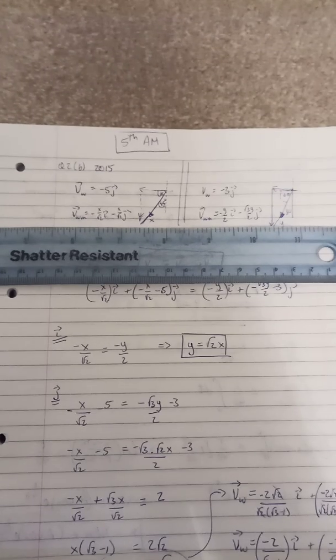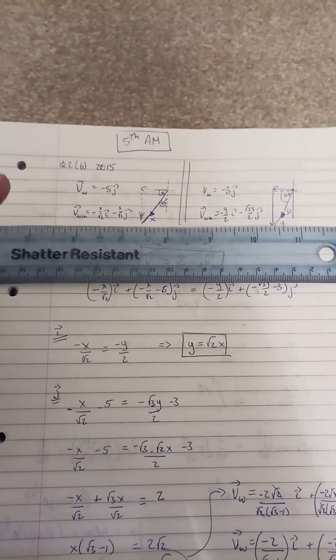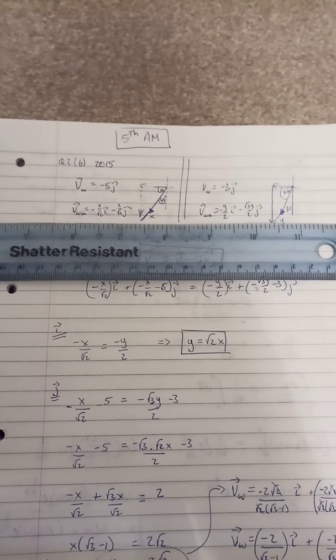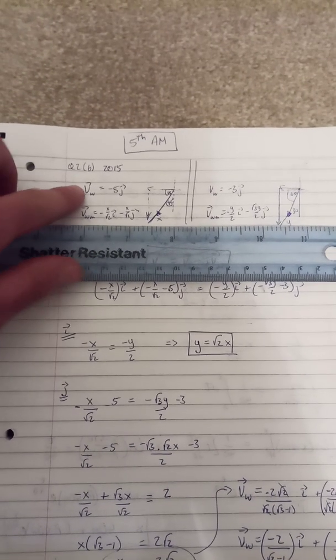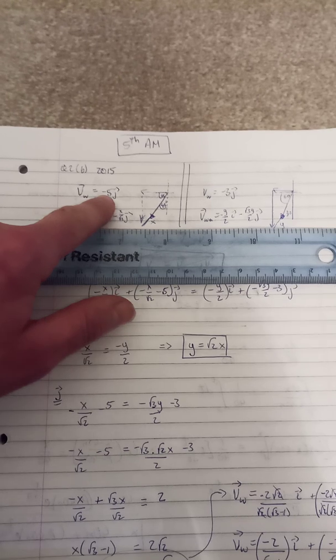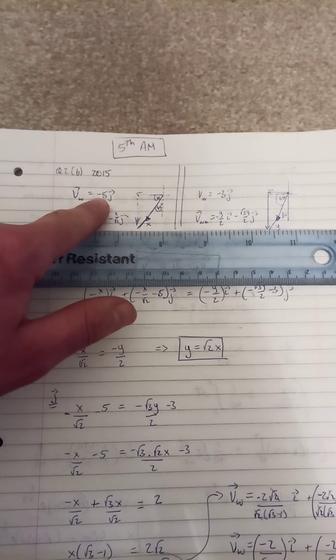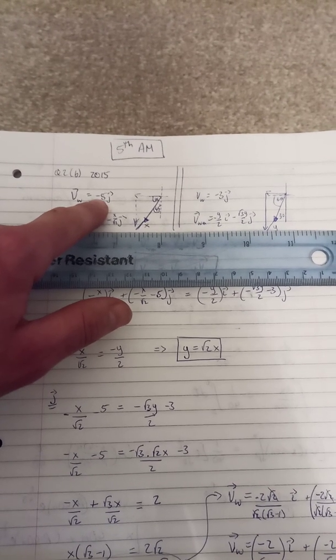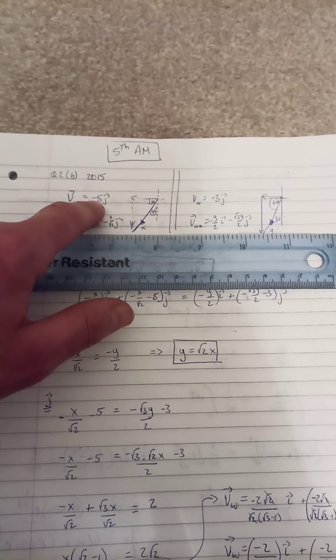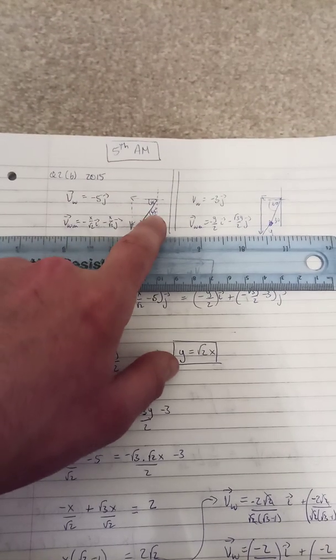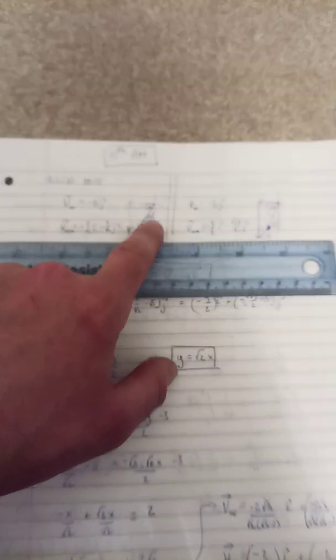This is a solution to 2015 Q2b that I gave you for Friday. So we were told that a woman falls with a speed of 5, so her velocity is minus 5j, and then as she falls, the rain hits her such that the angle that the rain hits her at is 45 degrees.